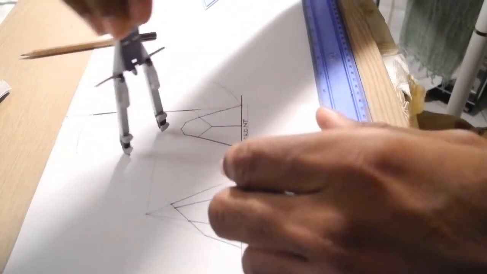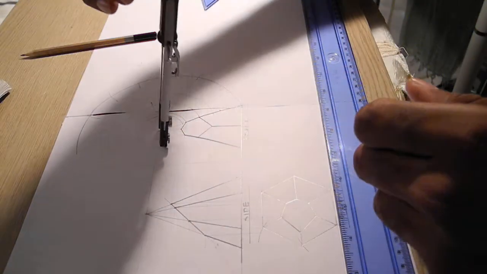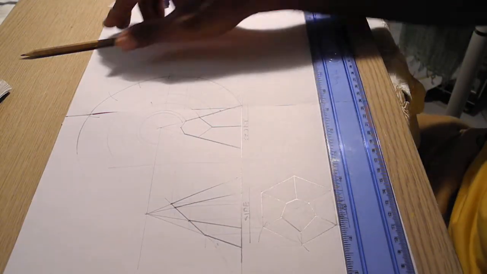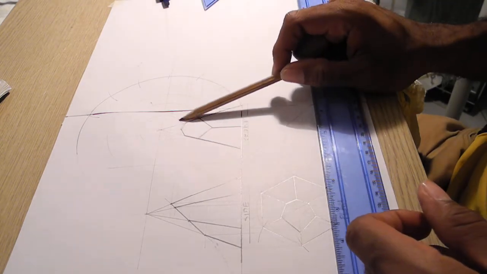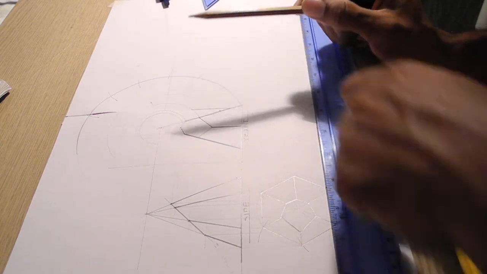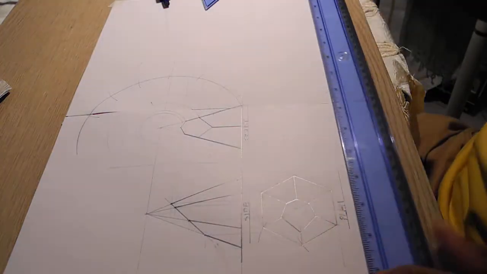So that's what we do. There's 2 that are in, the third, and then the 4th point. So at the end of this stage, you should have 5 parallel curve lines.